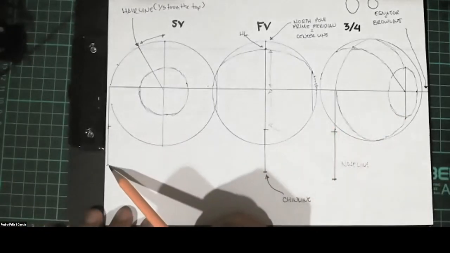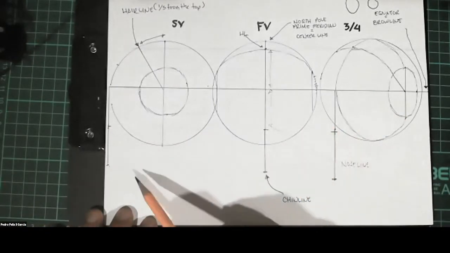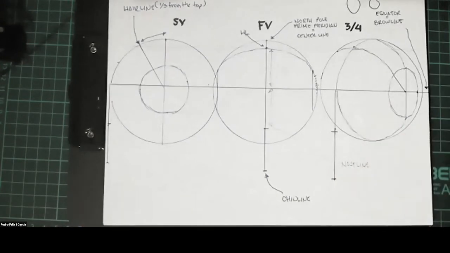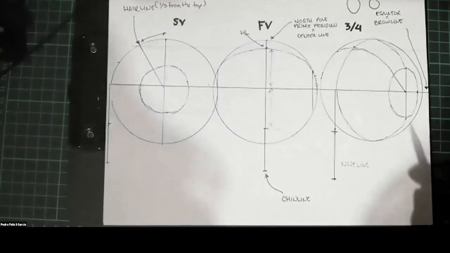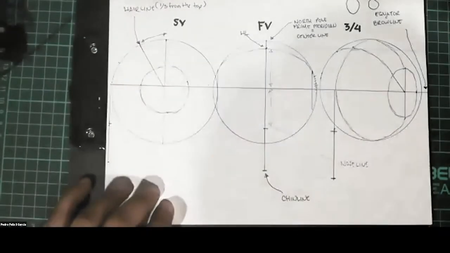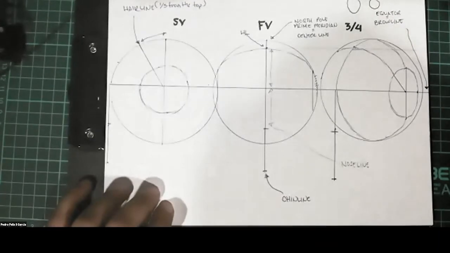This is the chin line also. So pare-pareho, pantay-pantay sila lahat. So once you're done with the guidelines, pwede na nating simulang mag-drawing ng actual head.